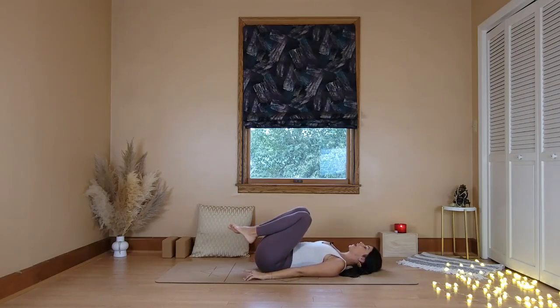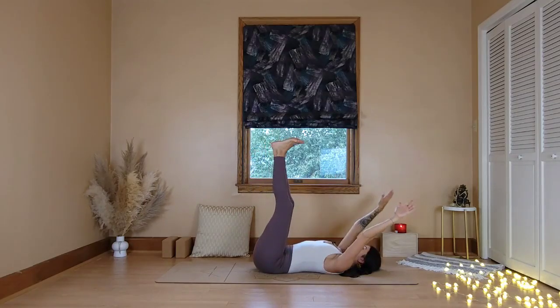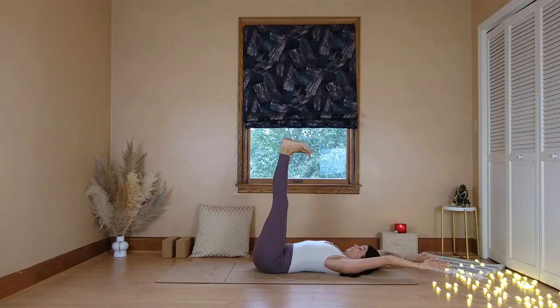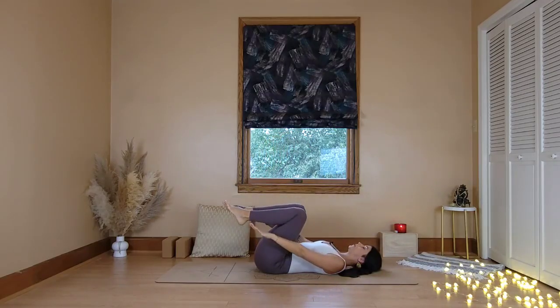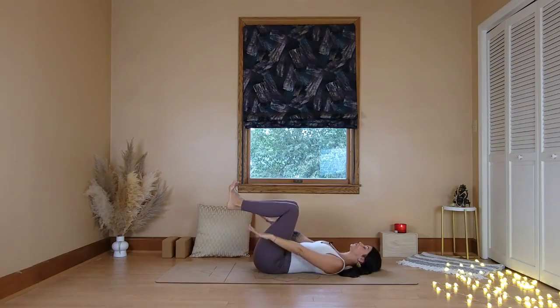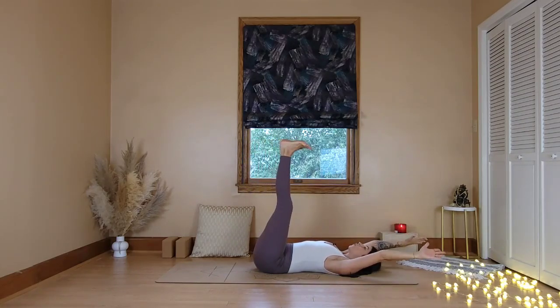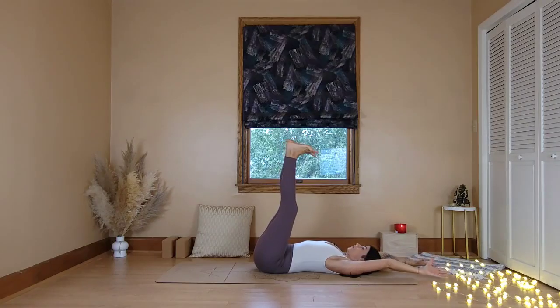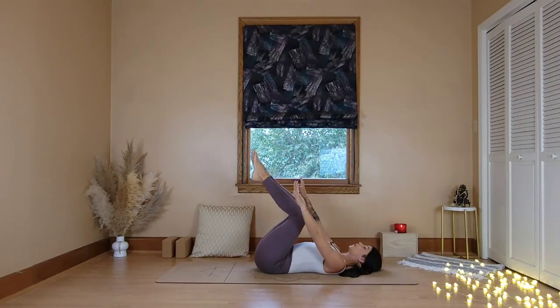Again, inhale 5 counts. 2, come up. 3, 4, 5. Breathe out for 4. 2, 3, 4. Now breathe out for 6. 2, 3, 4, 5, and 6.